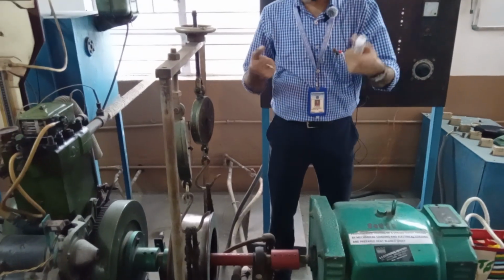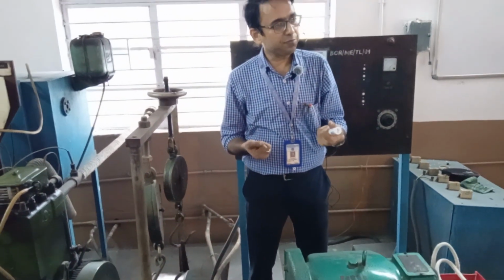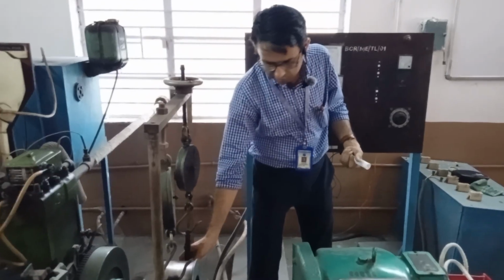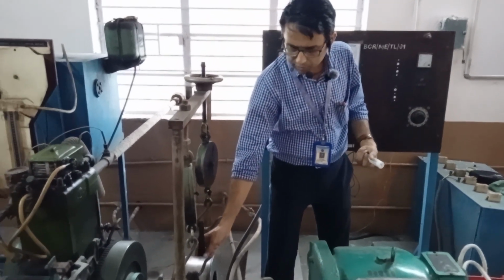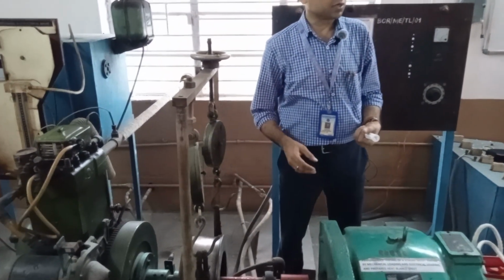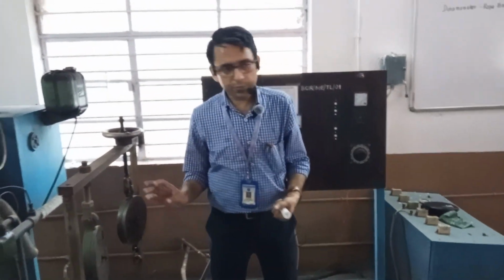That will try to resist and apply friction, with large friction on this rope. So that will actually apply the braking effect. That is called a rope brake dynamometer.